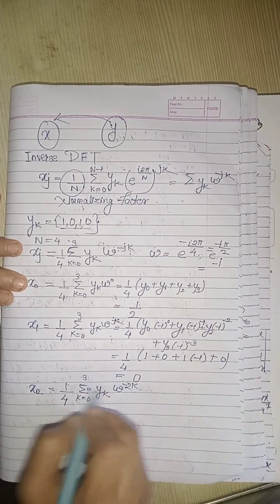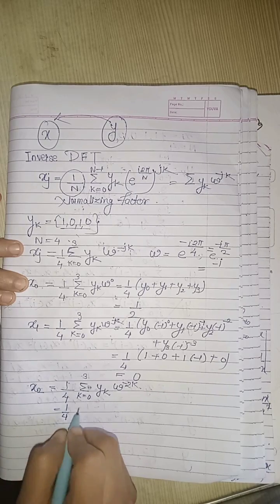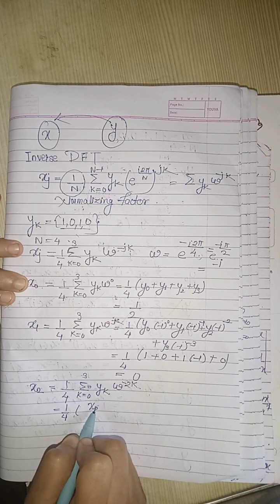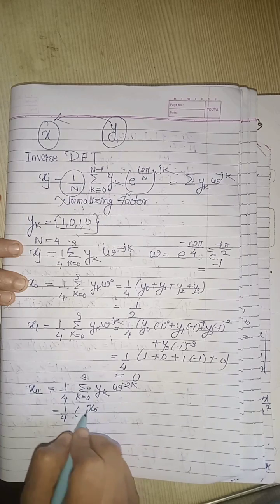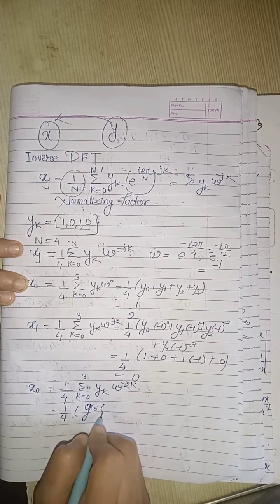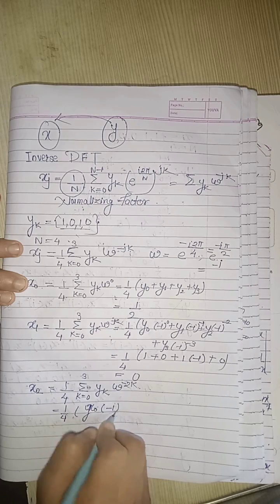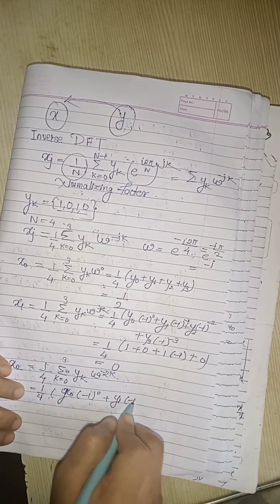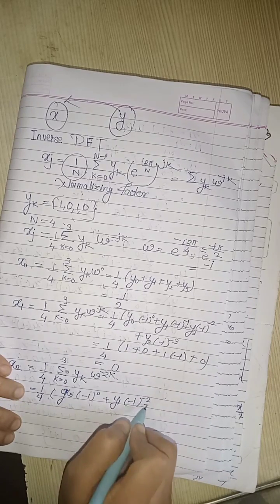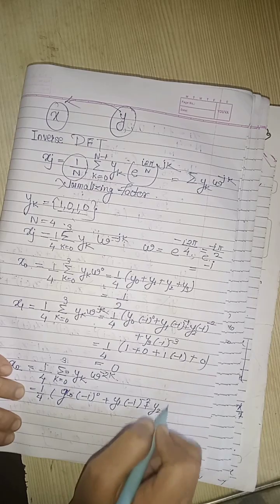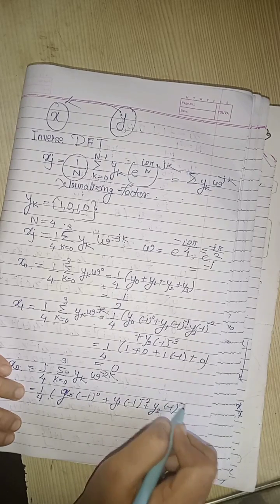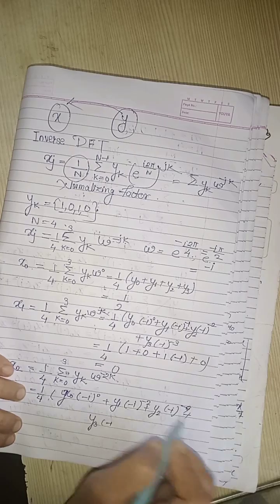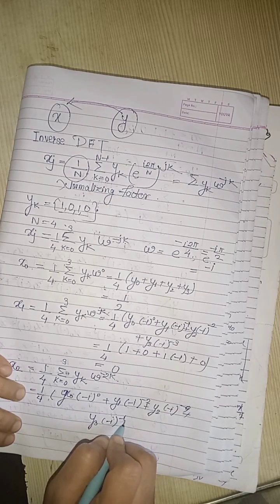Now this will give you 1 by 4 into y0 into minus j raised to 0 plus y1 into minus j raised to minus 2 plus y2 into minus j raised to minus 4 plus y3 into minus j raised to minus 6.